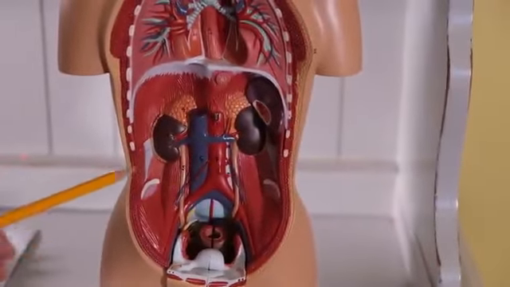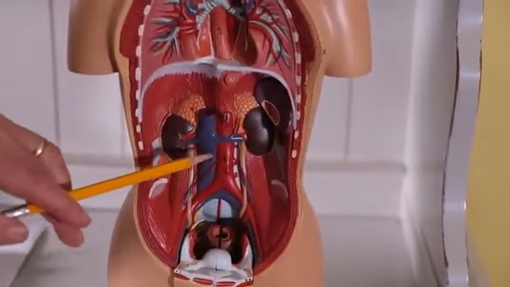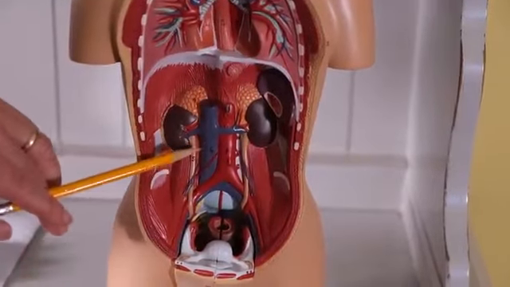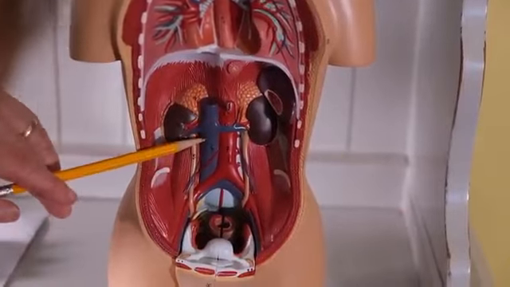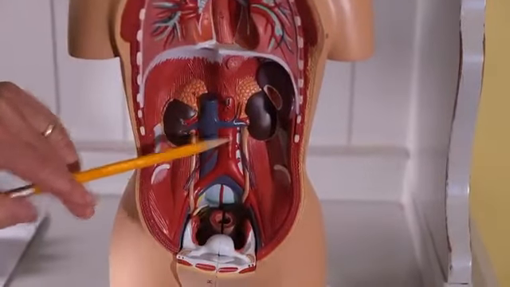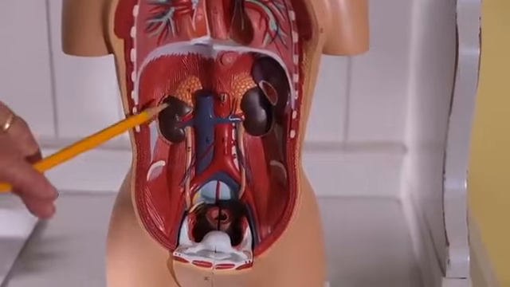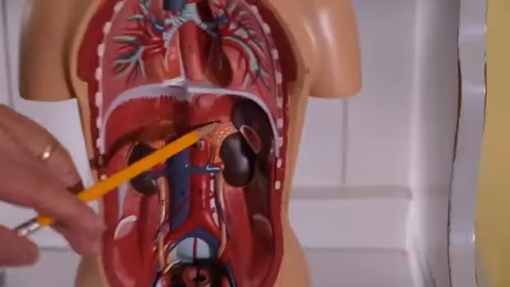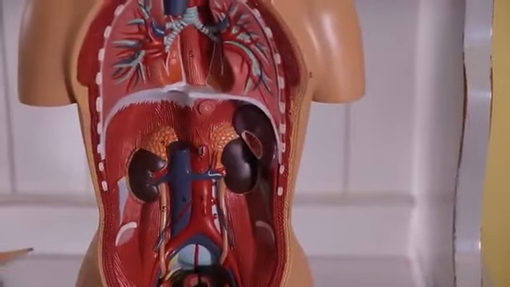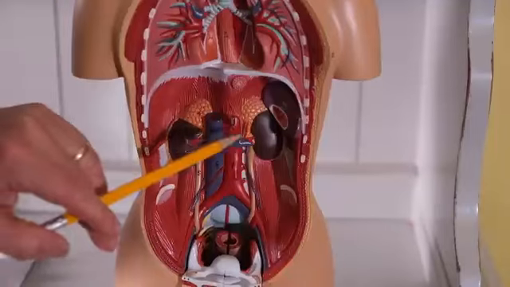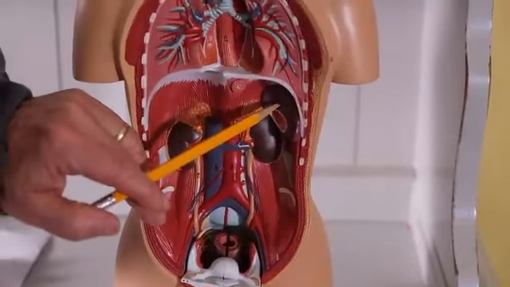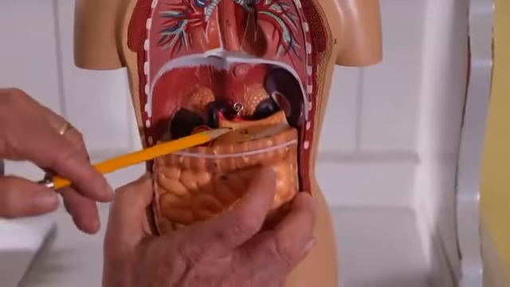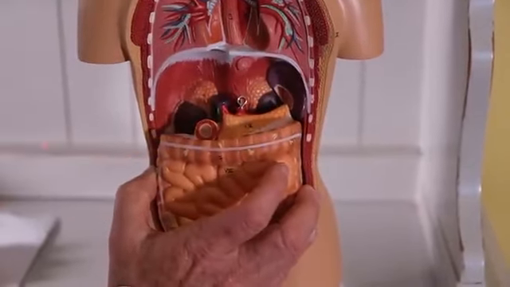Then what you have are the ureter and another ureter. They lead to the bladder, the inferior vena cava, the abdominal aorta, the adrenal gland sitting on top of the kidneys. You can see another adrenal gland. You can see both kidneys. Okay, the spleen, and then let me grab this, and there's the pancreas sitting on top of the large intestine.